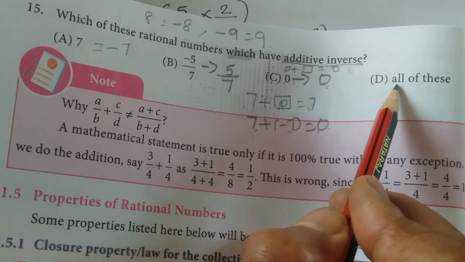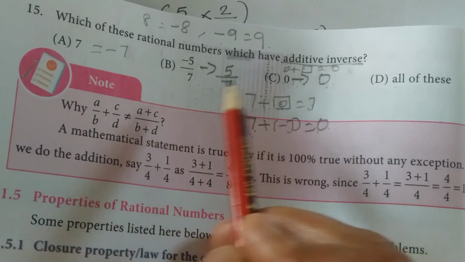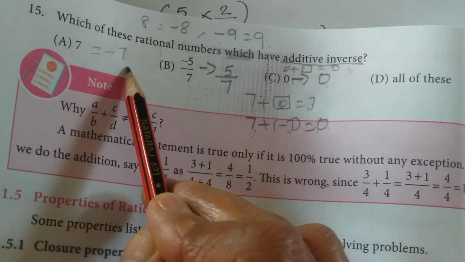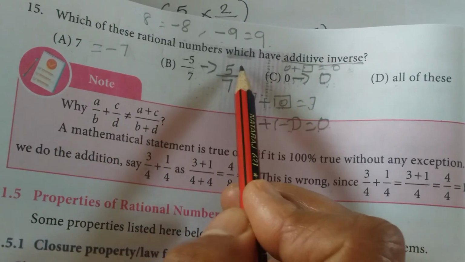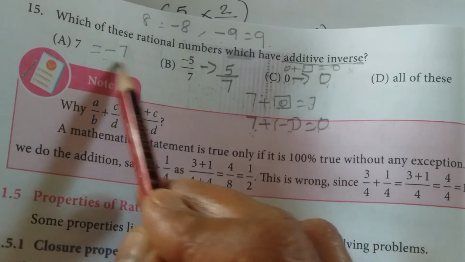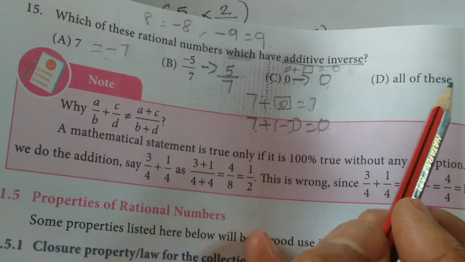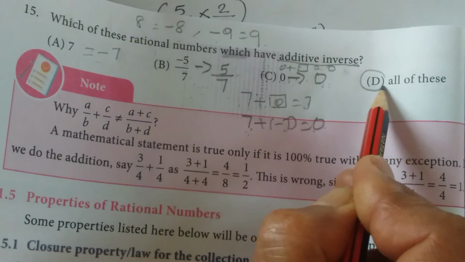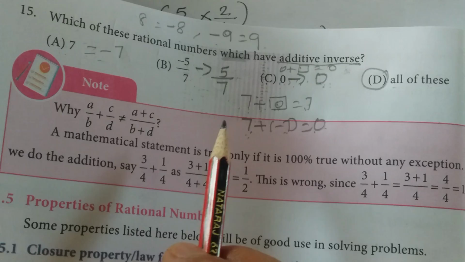Then option D is all of these. Yes, all three numbers have additive inverses. 7 has the additive inverse minus 7. Minus 5 by 7 has plus 5 by 7 as its additive inverse. And the additive inverse of 0 is 0. Therefore, all three numbers have an additive inverse. So the correct option is D, all of these.